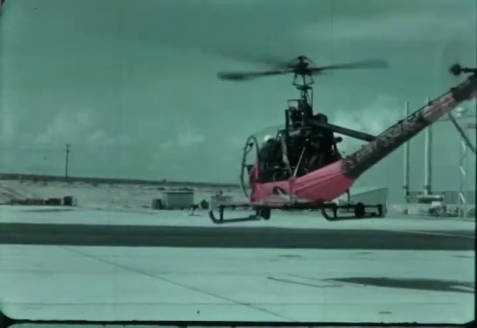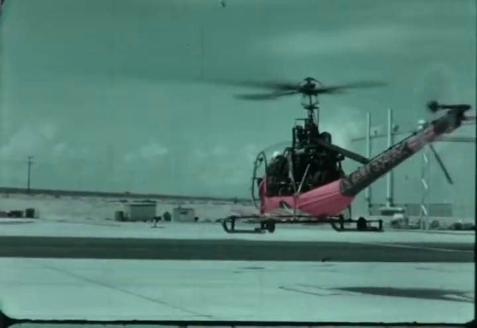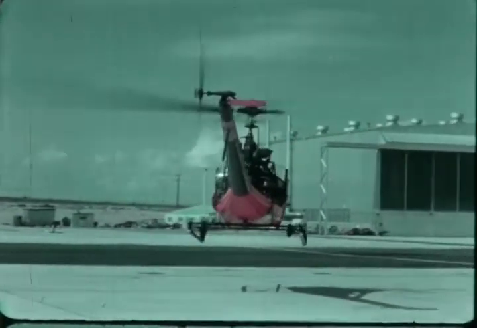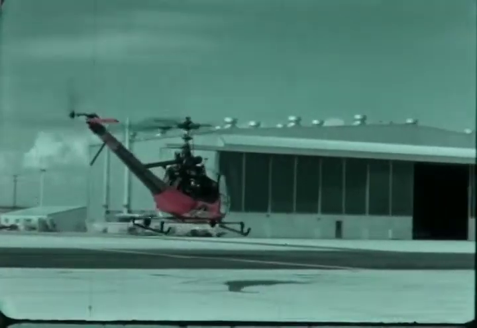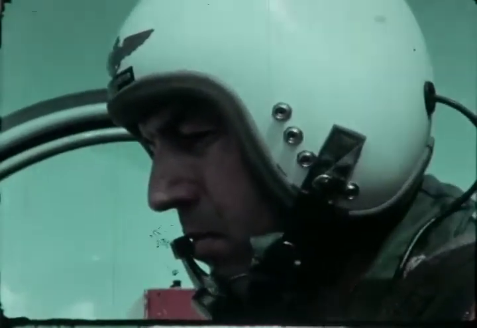Tests on the H-23, an off-the-shelf item, were conducted to obtain comparison data for tests conducted on the Light Observation Helicopter, or LOH for short.